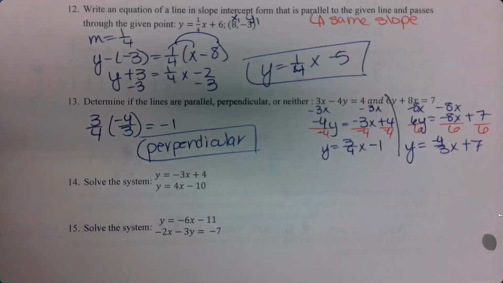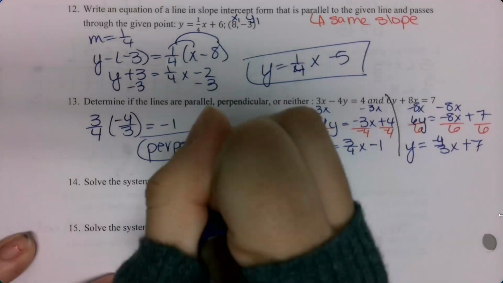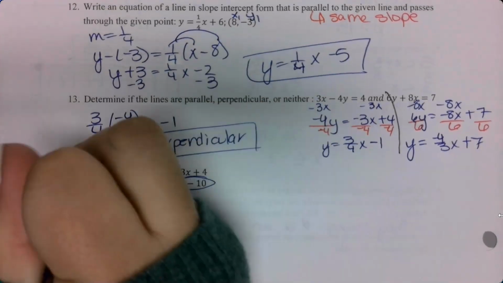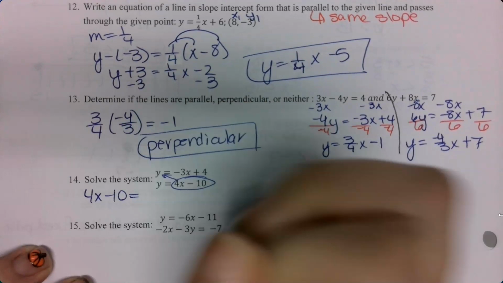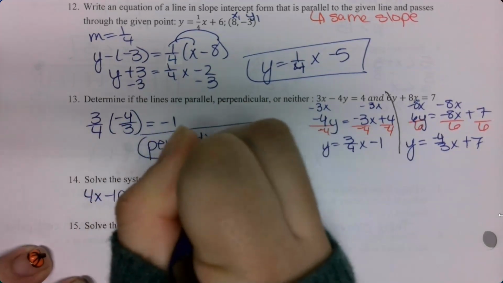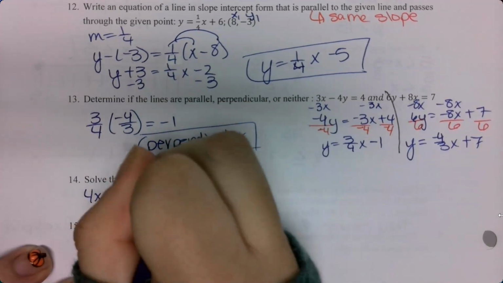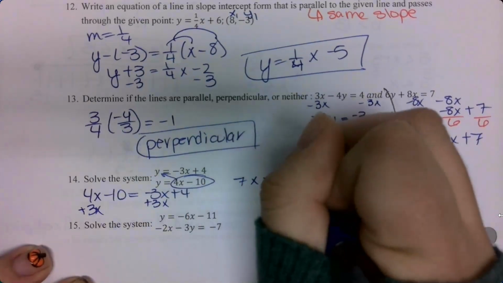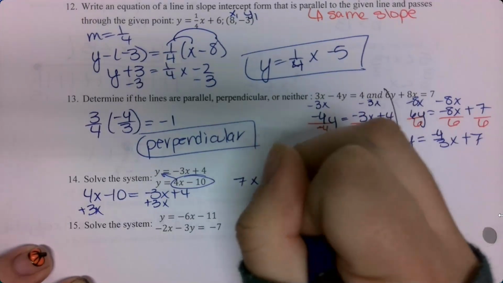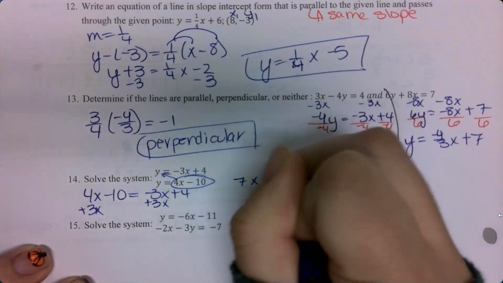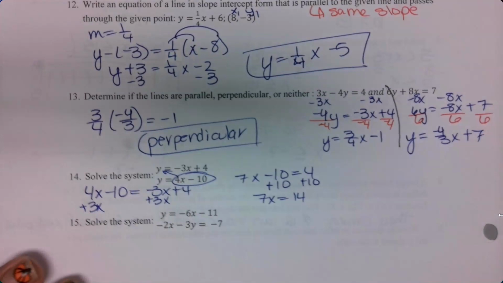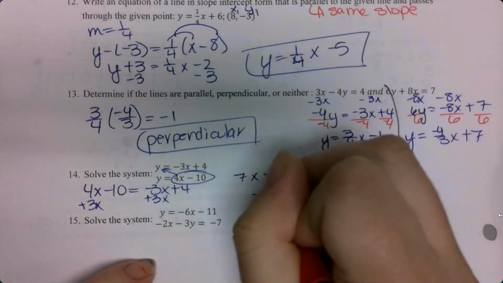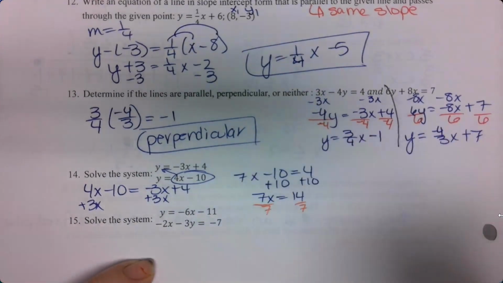Number 14 wants me to solve a system. They're both in the form y equals, so I'm going to use substitution. So I'm going to have 4x minus 10 equals negative 3x plus 4. I want to add 3x to both sides, which gets me 7x minus 10 equals 4. Add 10 to both sides. I get 7x equals 14. I want to go ahead and divide both sides by 7. I get x equals 2.